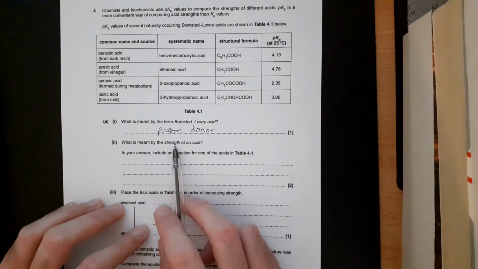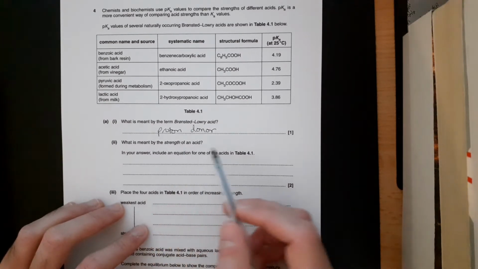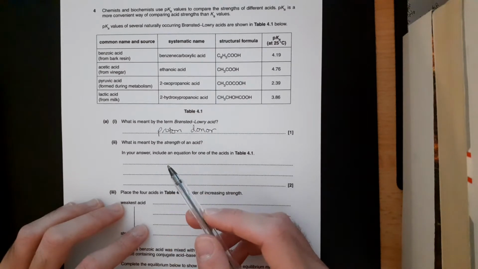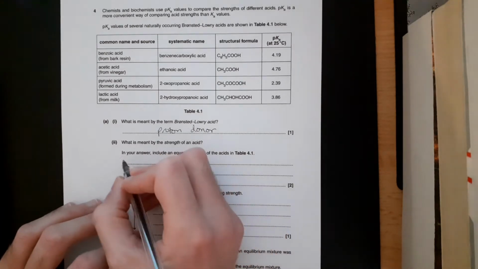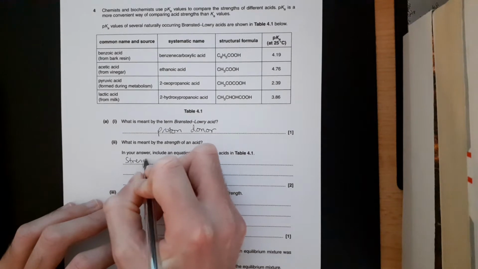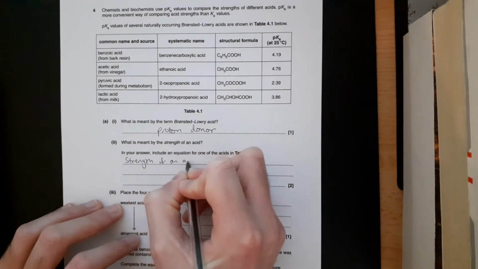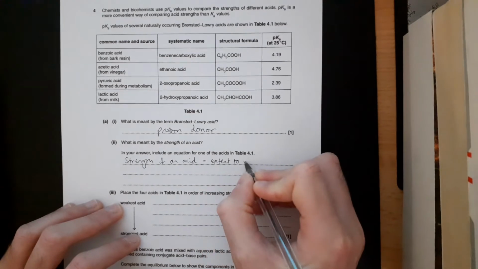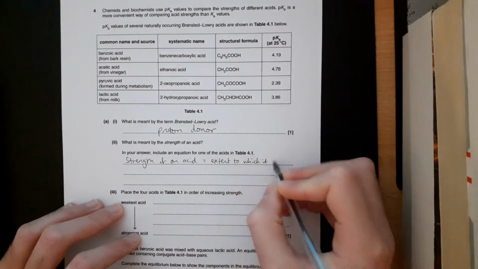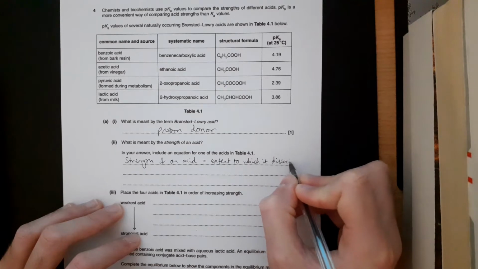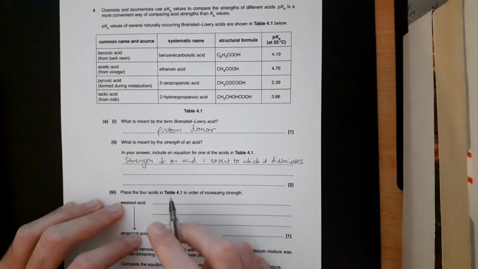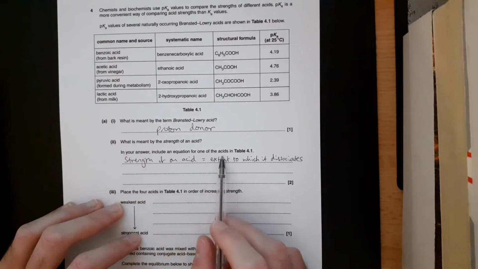So the strength of the acid is, well, what do we mean by partly? How much does it dissociate? The stronger it is, the more it dissociates. So the strength of the acid is essentially the extent to which it dissociates. Or you could use the word ionizes instead of dissociates if you're more comfortable using that. It's the same thing.